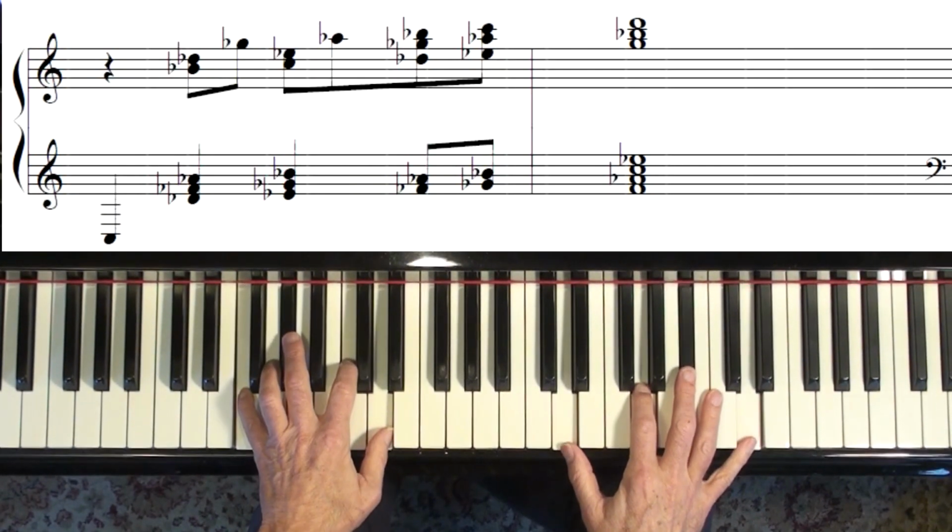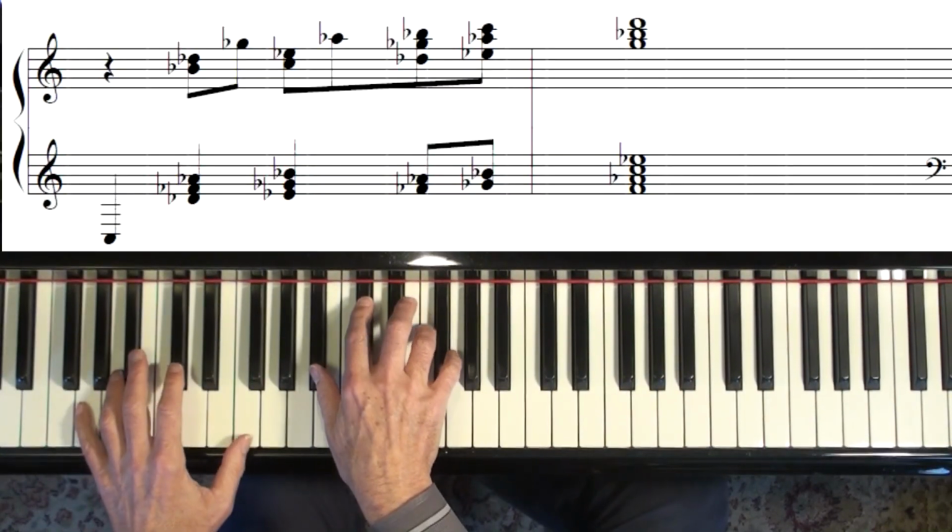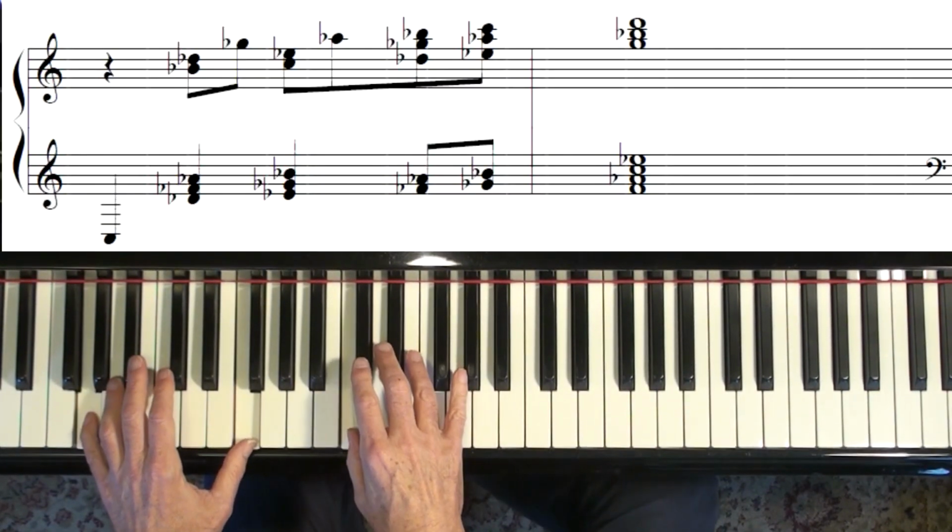To an F minor or an F minor 6. So let's listen to it again. Set it up with the 2 chord first.